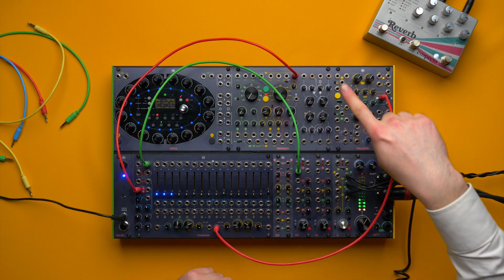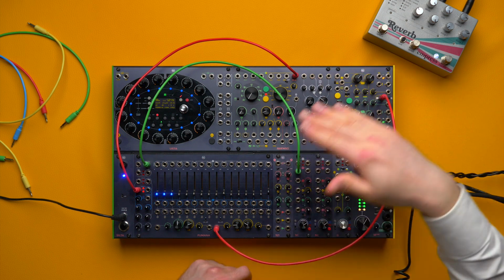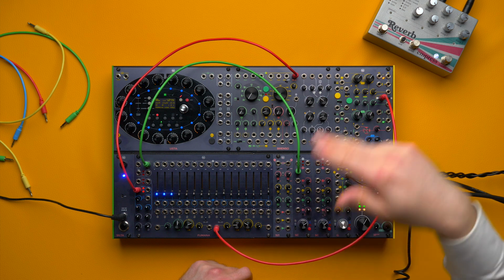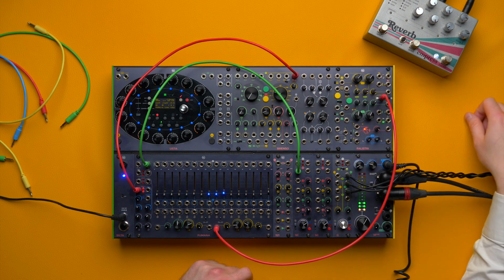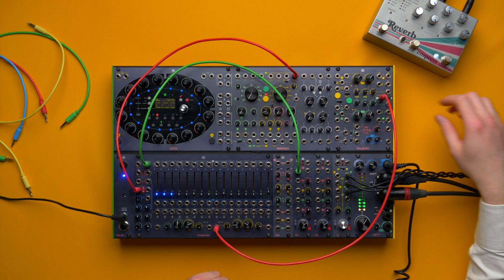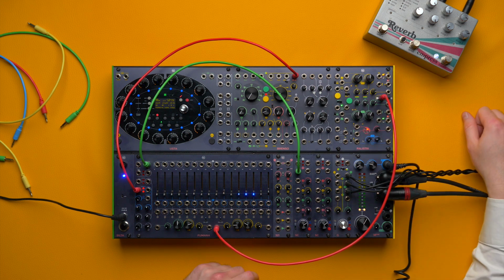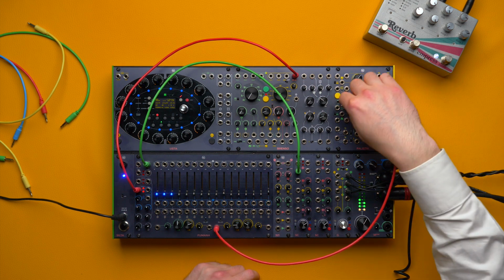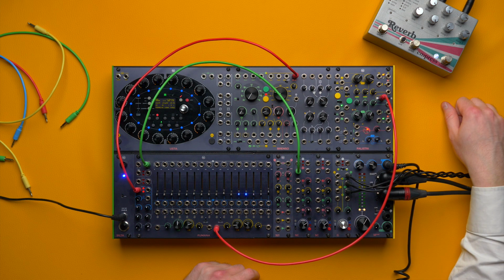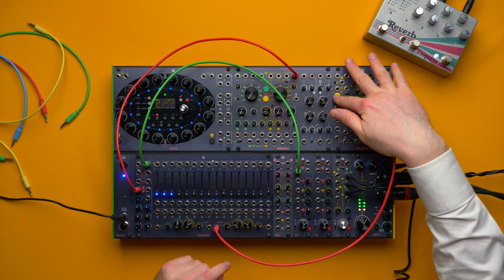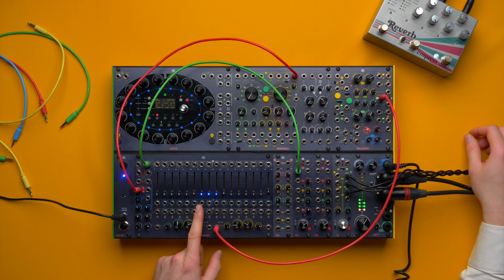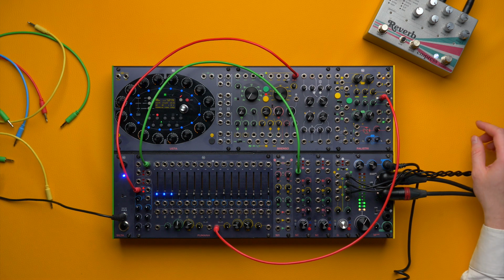So you can clearly hear how the envelope is broken into separate sections. And down. And we can play with the shapes.